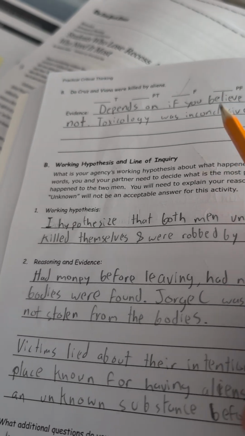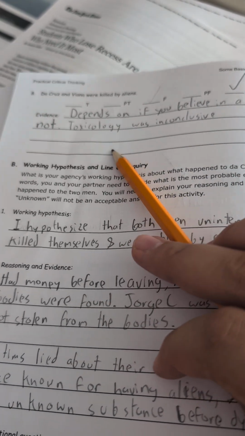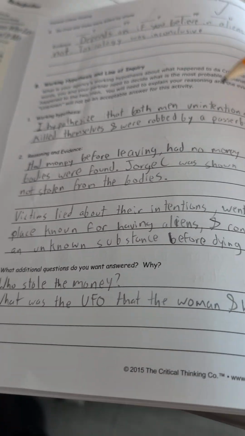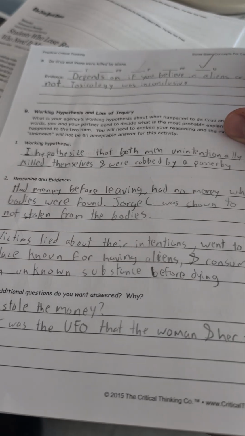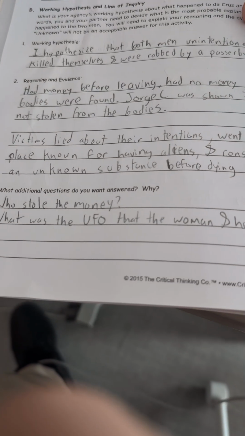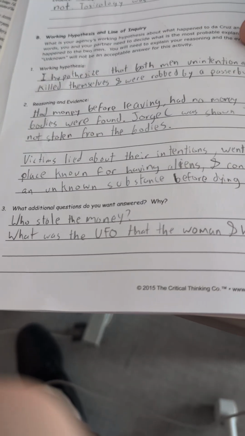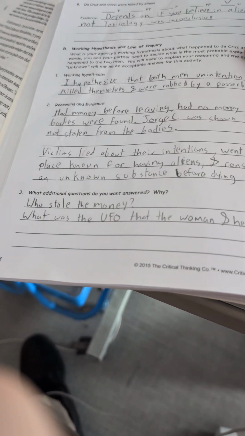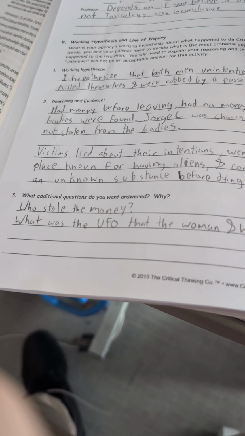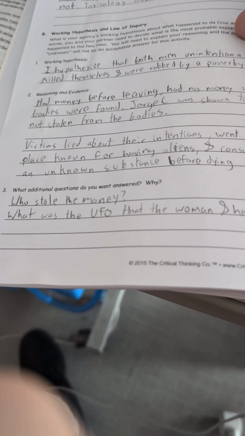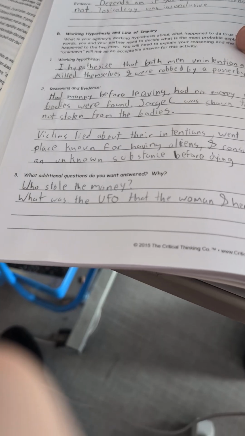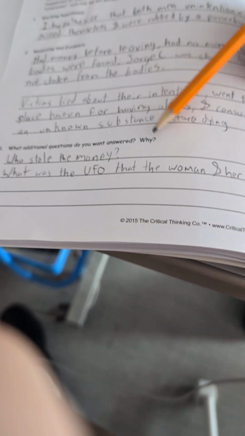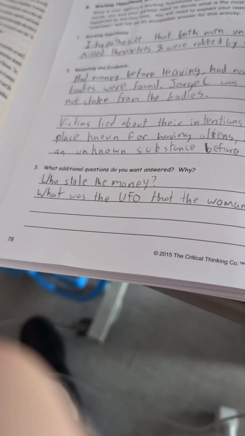I believe they were killed by poison, but the toxicology was inconclusive, so their cause of death would be not enough evidence. So I hypothesized that both men unintentionally killed themselves and were robbed by a passerby. The reasoning is that they had money before leaving, they had no money when the bodies were found, and Jorge C. was shown to not have stolen from the bodies. The victims lied about their intentions, went to a place known for having aliens, and consumed an unknown substance before dying. The additional questions I'd want the answers to is who stole the money, because I think if it wasn't Jorge, then who was it? And then what was the UFO that the woman and her kids saw?